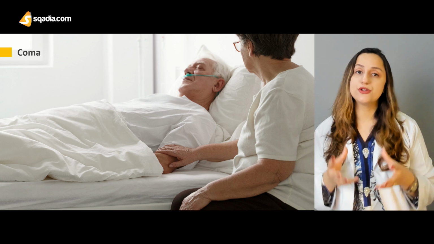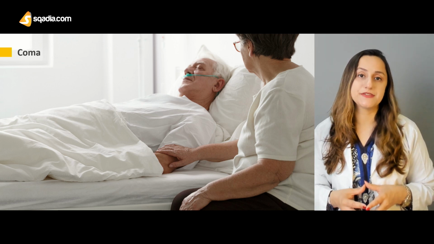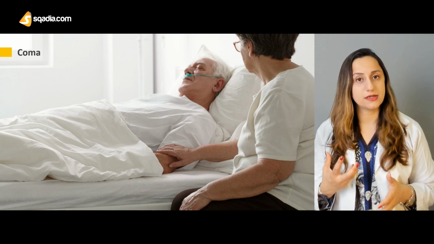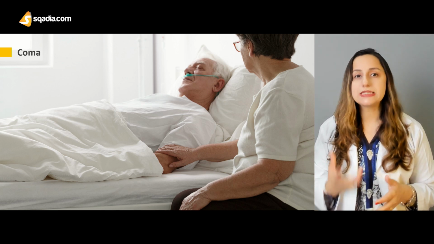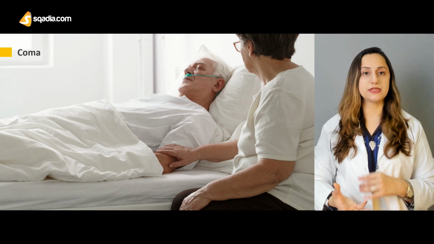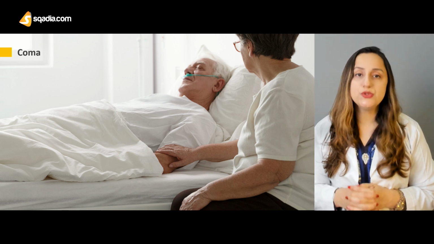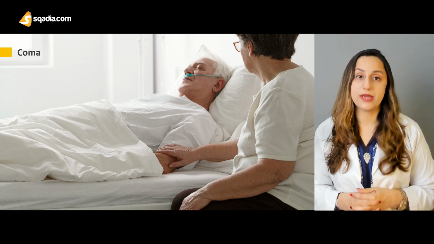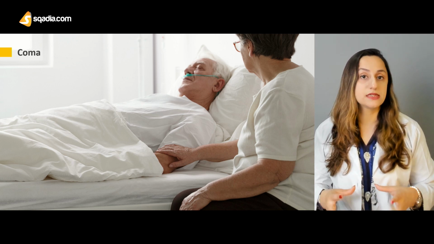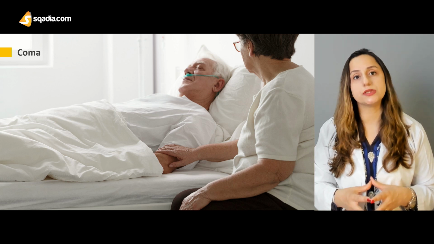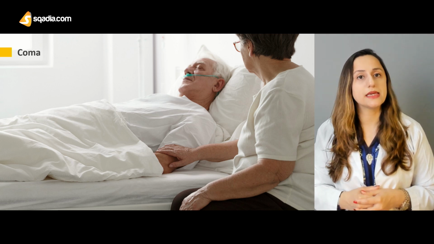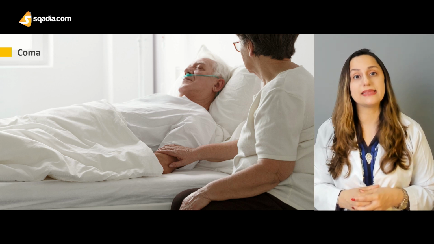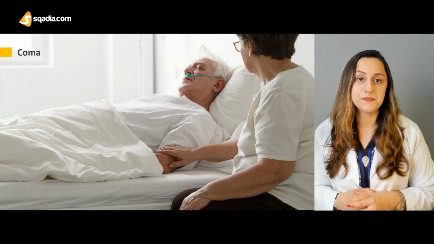Because the prognostic factors for the vegetative state are really poor, so usually the patients do not come out of it. The causative factors for this vegetative state are usually trauma, and it can even be cardiac arrest, a cardiac dysfunction that can result in a decrease in cerebral blood flow and eventually result in the vegetative state of the individual.